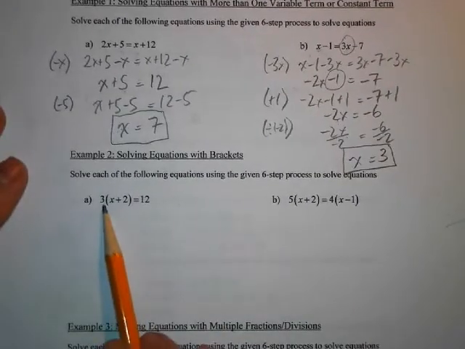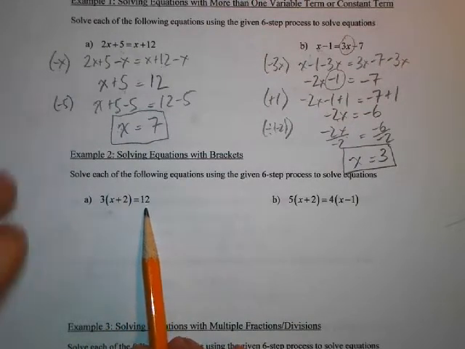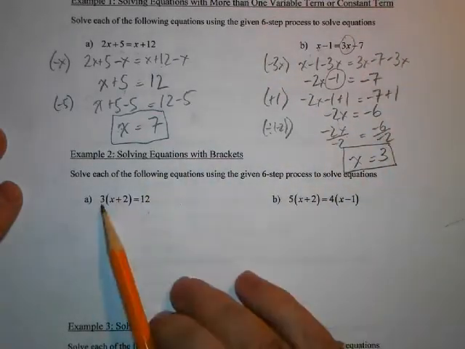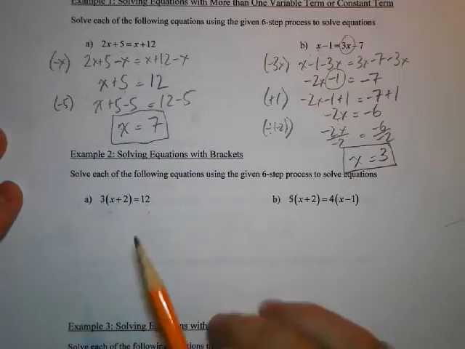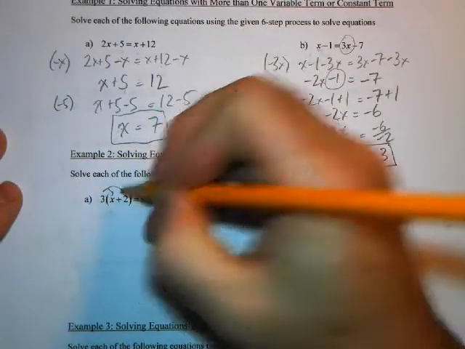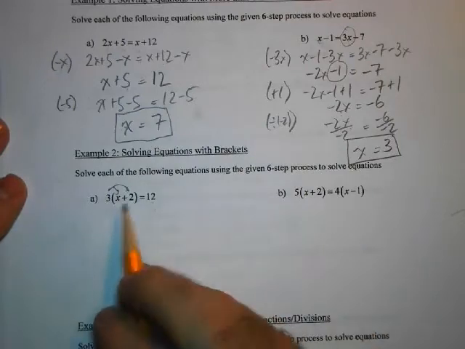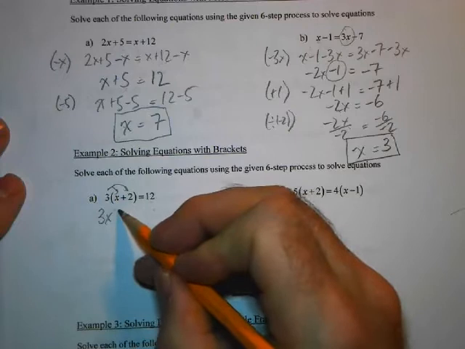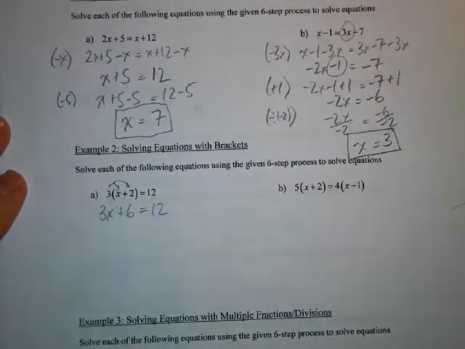So the first question here, 3 times x plus 2 is equal to 12. So what we're going to do here is, if you go down the first step in the 6 steps is fractions, no fractions here. Step 2, there's brackets. So we actually are going to get rid of the brackets as our first real step. So we get 3 times x is 3x, and then 3 times positive 2. Okay, so we got rid of the brackets.